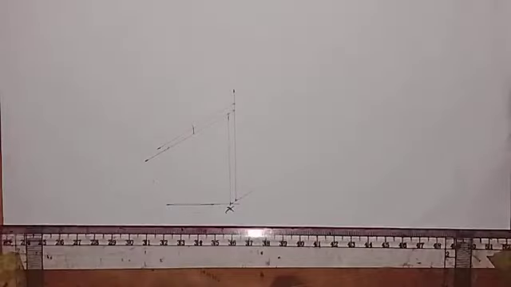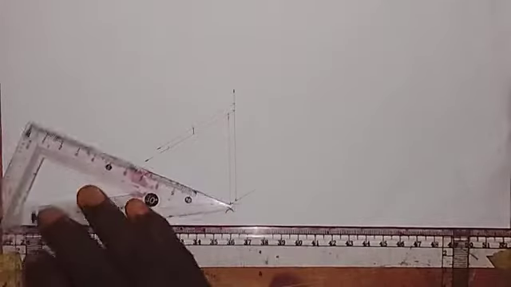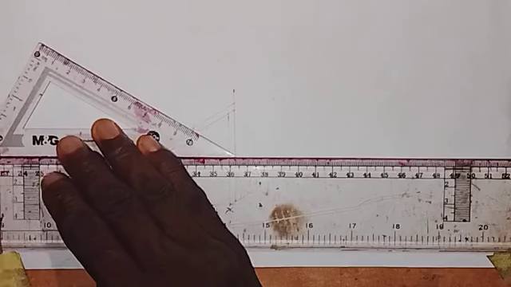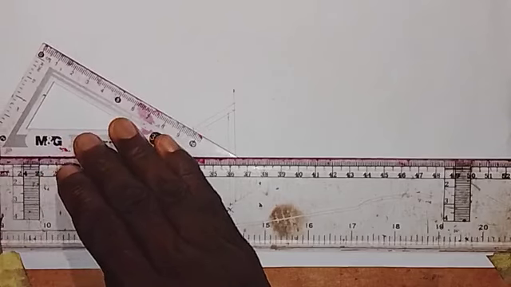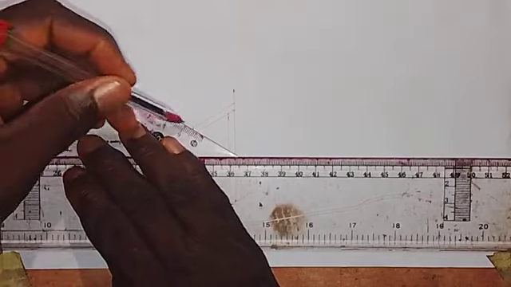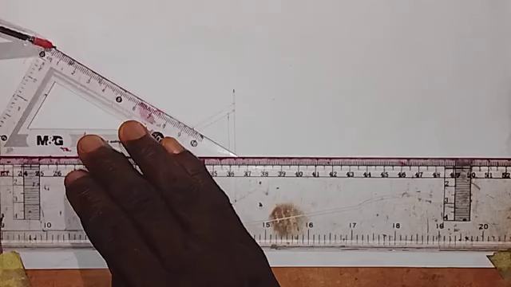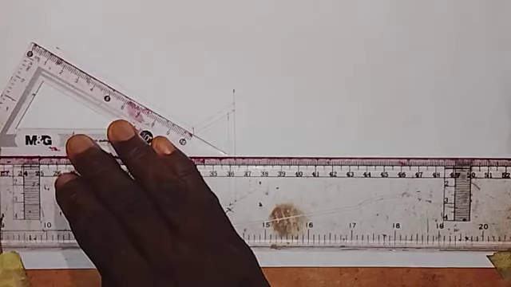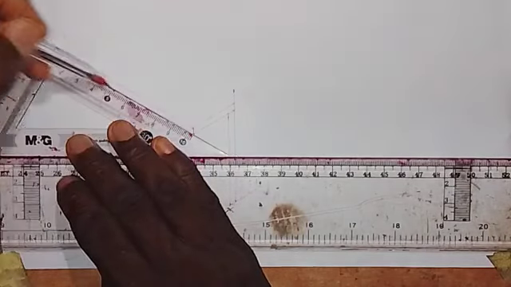Now, to bring out the plan and also the front elevation, we come to this point. We come to this point here, and we are going to draw a line. So we draw a line in this direction from this point, and then we come to this point down here. We also draw a line in this direction from here.